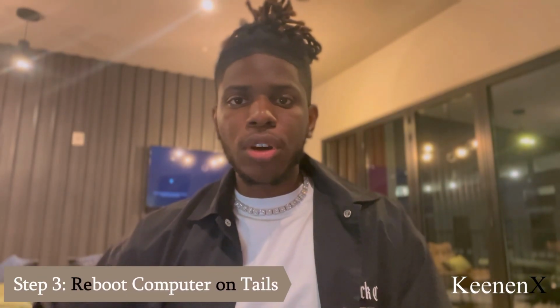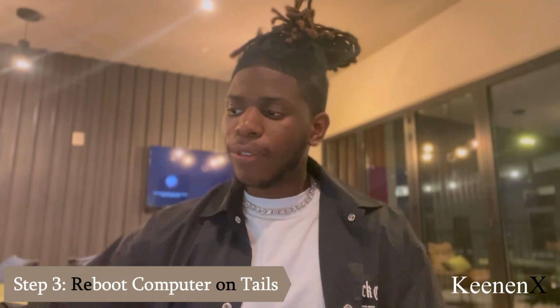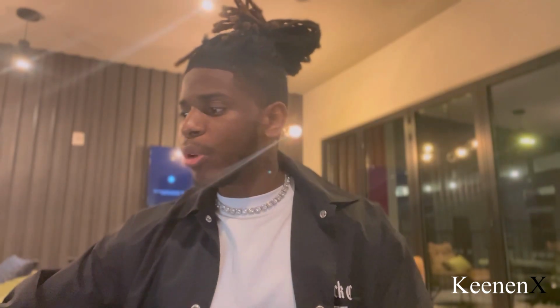So now we are on step 3. So step 3, what you want to do is you want to reboot your computer with your flash drive in the computer, okay? And I'm going to go ahead and show you what that looks like. So I'm going to go ahead and reboot my computer. Let me plug my flash drive in. All right, I have my flash drive in.